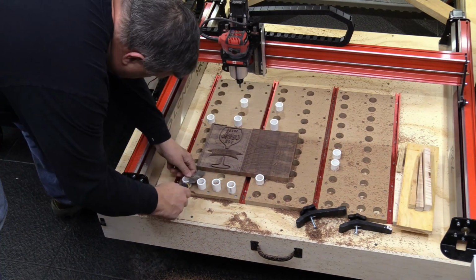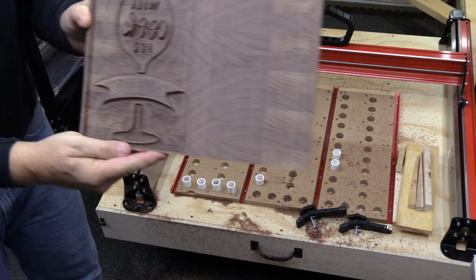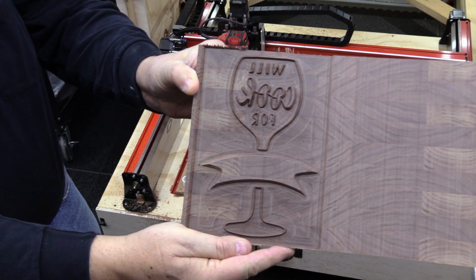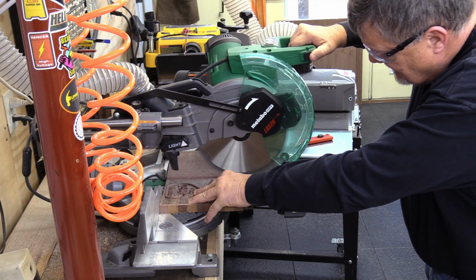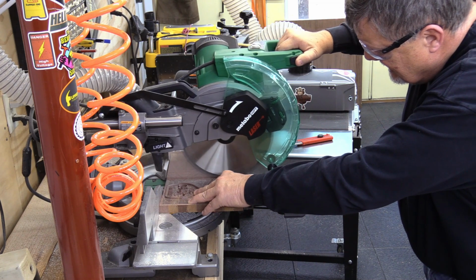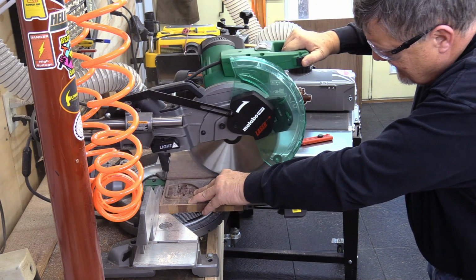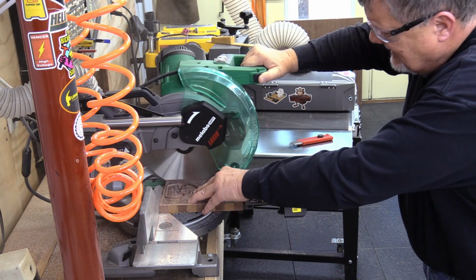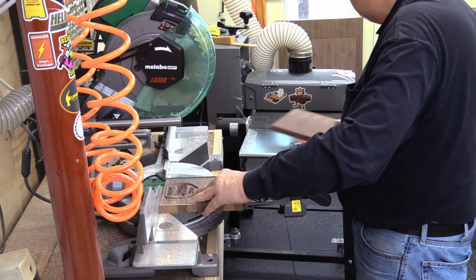You can see how easy it comes up, which kind of surprises me that it stays in there as easily as it comes up off of the wasteboard. Now, I normally would use my bandsaw for this, but in this case, it was just so much easier to use the crosscut saw and just get that inlay all cut out of there so I can glue it in.